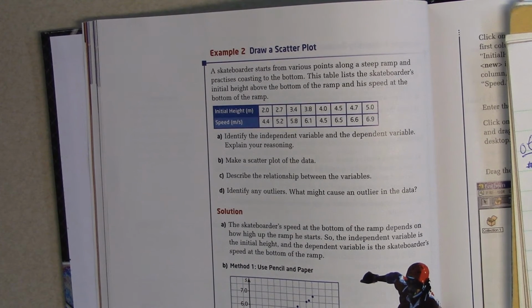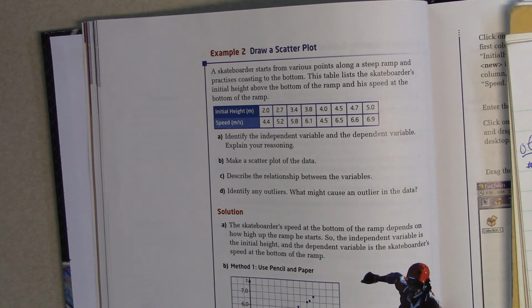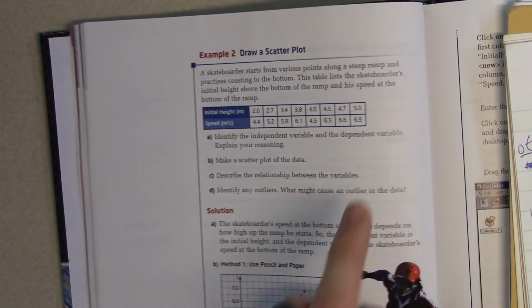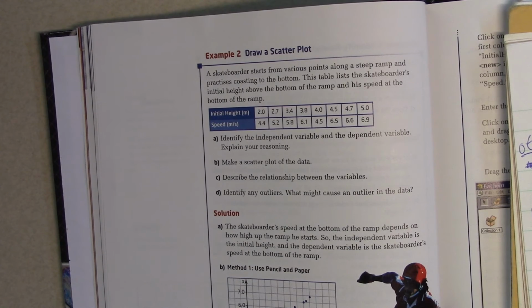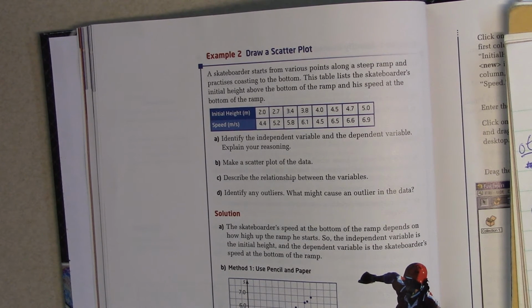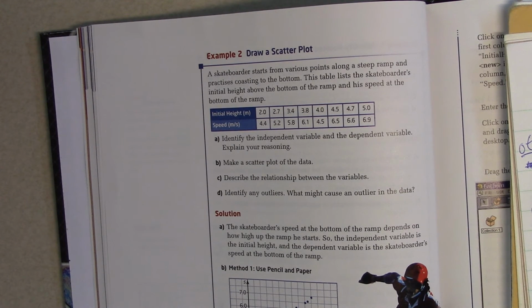So it's the initial height of the ramp. And they say initial is the same thing as starting. So starting height, right? So it wouldn't be his jumping height, but it would be the start that he goes down. So identify the independent and the dependent variable. Joey. Independent would be initial height. The independent? Yeah. Agreed, okay, yeah. And the dependent would be the speed. The speed, yeah. This one's not quite as easy.